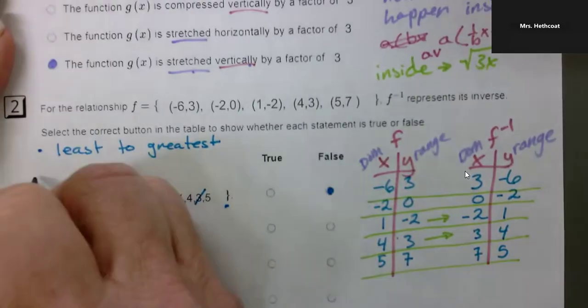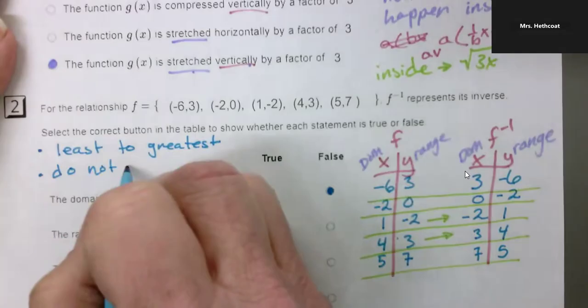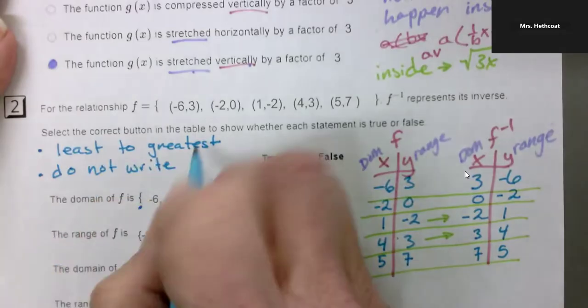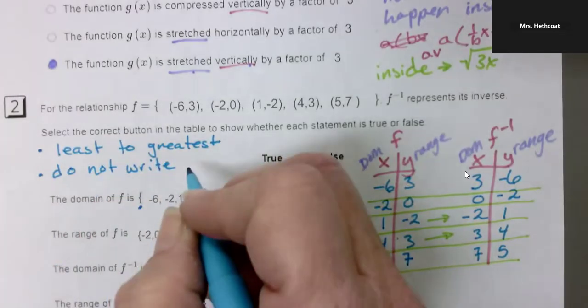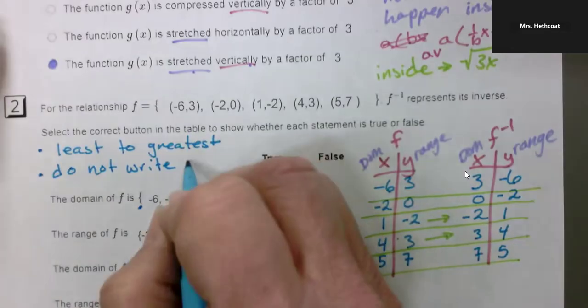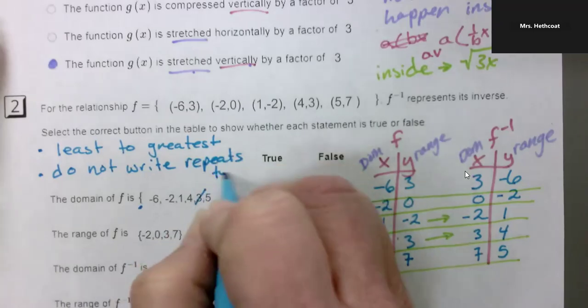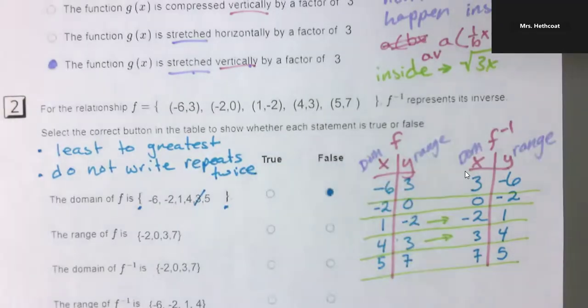And then another rule we have is that we do not write duplicates twice, right? Or repeats twice. So we do not write repeats twice. We write them, but only once, right? So let's see what that looks like.